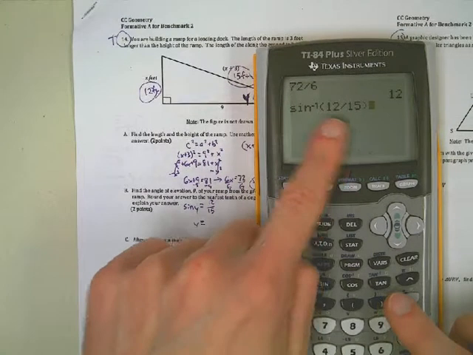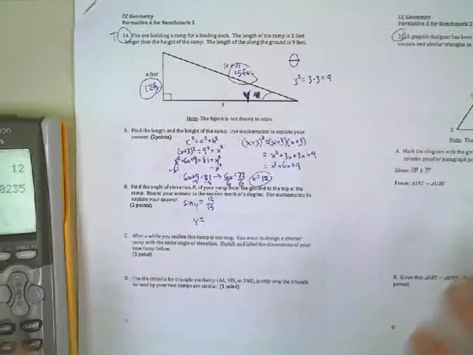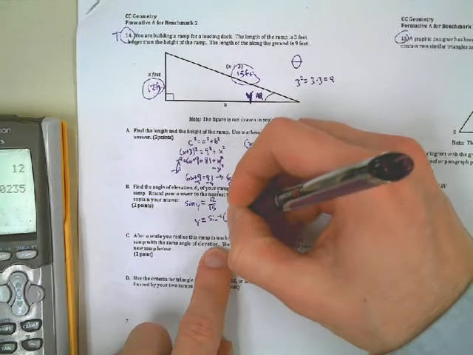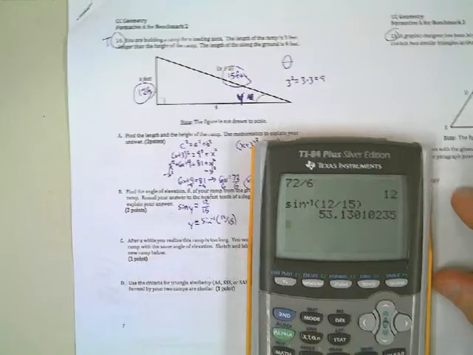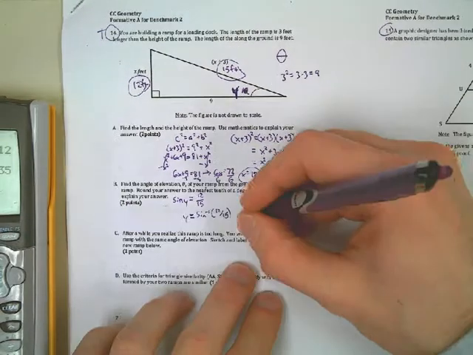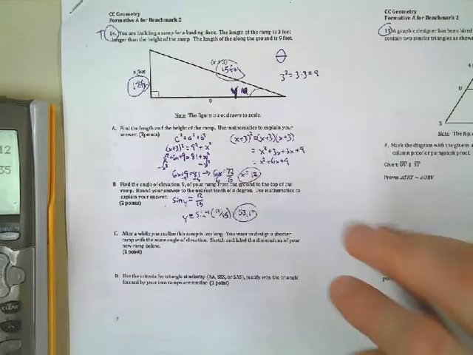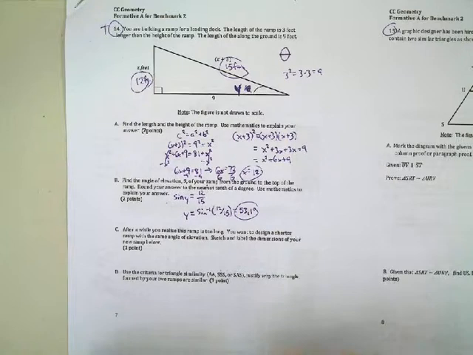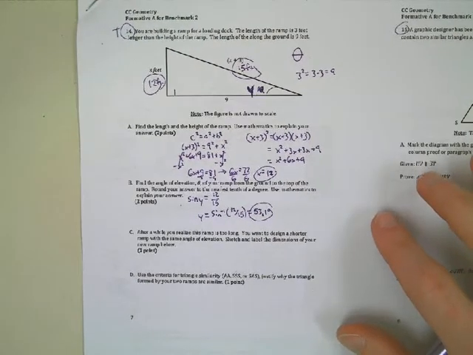Let's zoom out some here. We should press the second button and then sine. We have to do sine inverse. And we type in the 12 over 15. Because we have to get rid of the sine. To cancel out sine, you do sine inverse, which is second sine in your calculator. Okay. Sine inverse of 12 over 15 like that. And you get about 53.1, round to the nearest tenth of a degree, so 53.1 degrees.